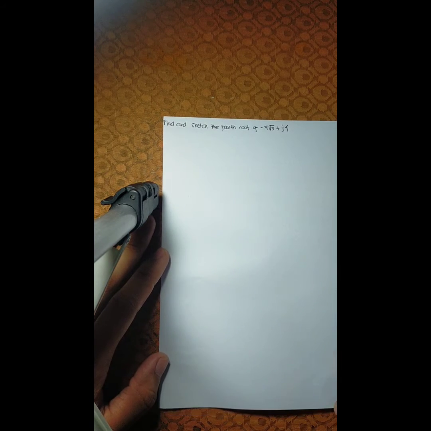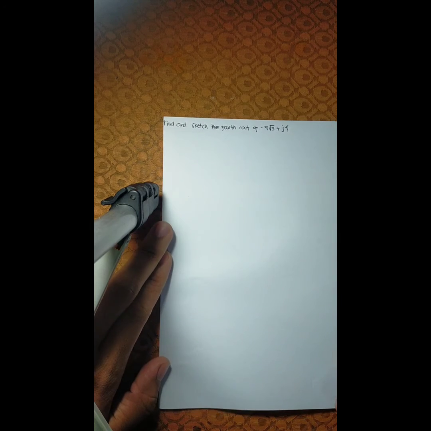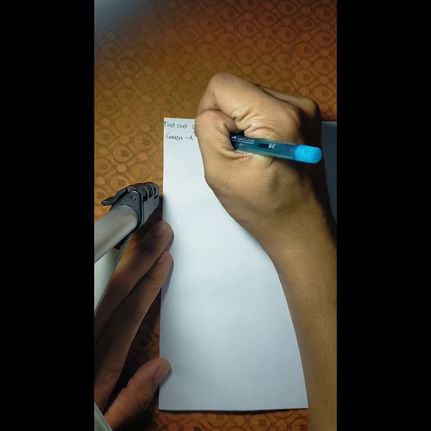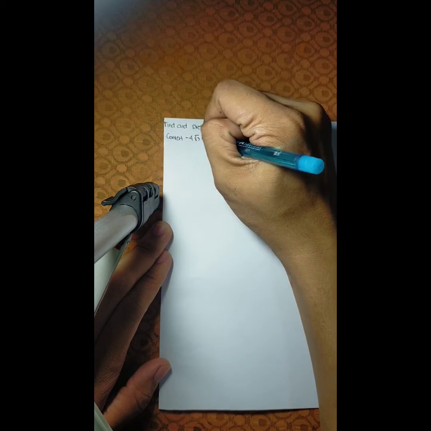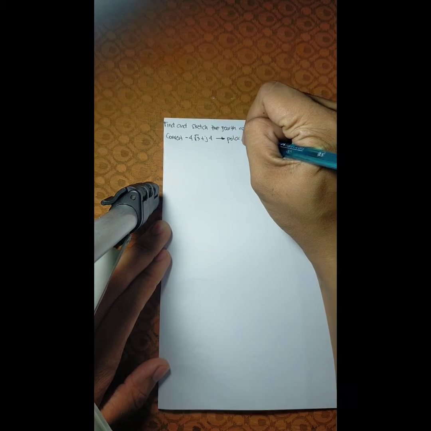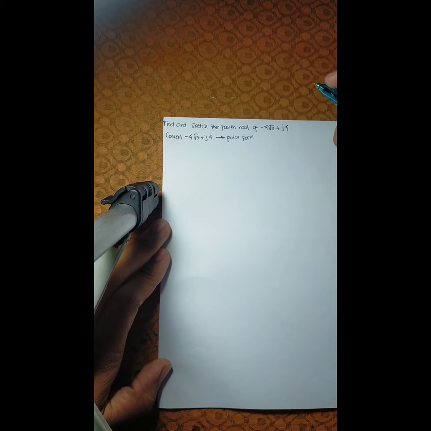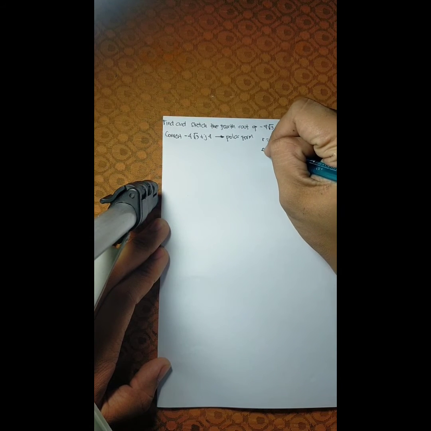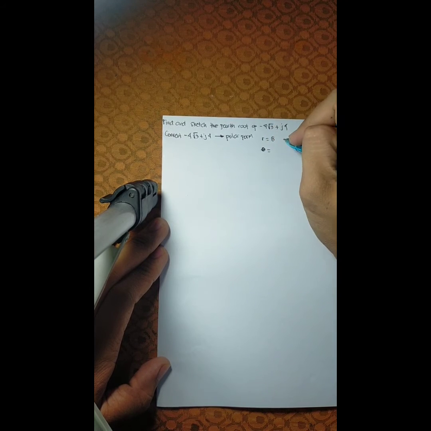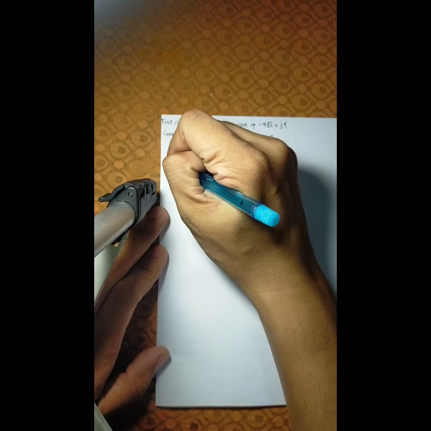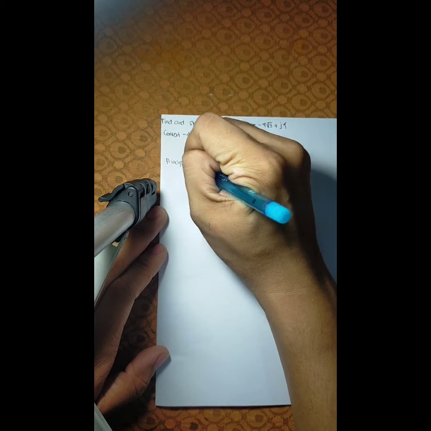Okay, so in our last problem, we must find and sketch the fourth root of negative 4 square root of 3 plus j4. First, we must convert negative 4 square root of 3 plus j4 into polar form. In our calculator, our r is equal to 8 and our theta is equal to negative 30 degrees. So first we must solve the principal root.